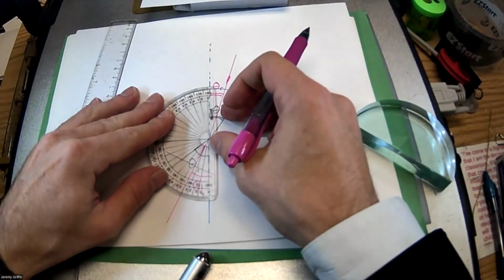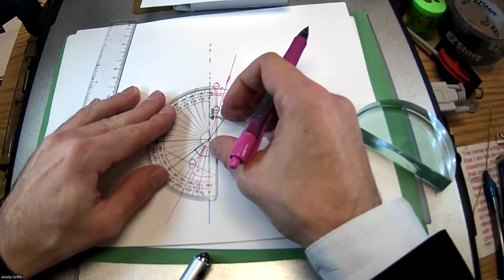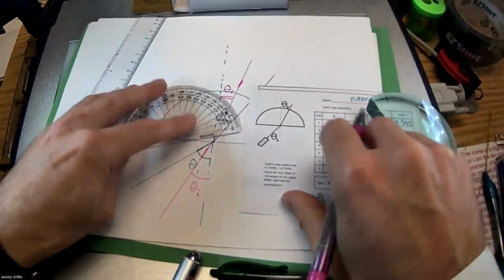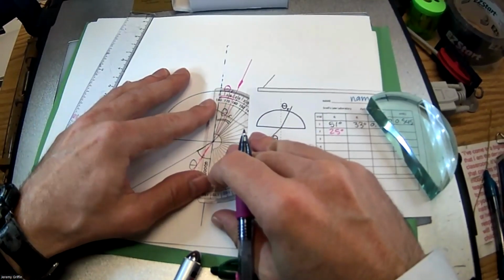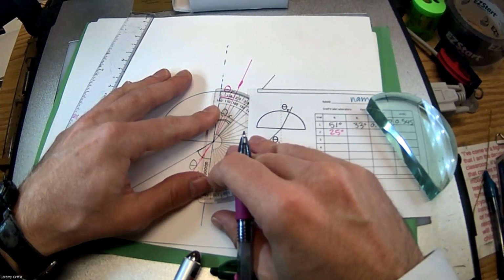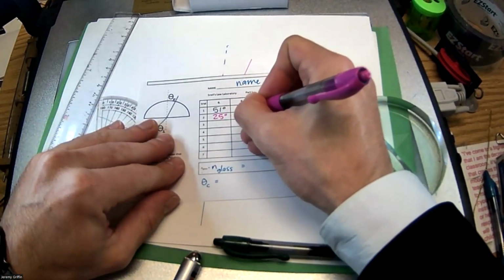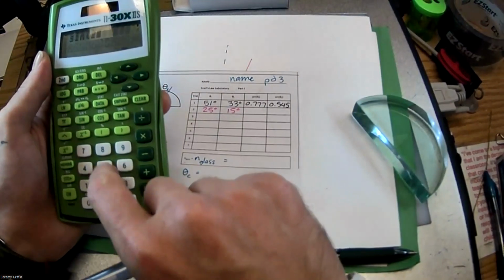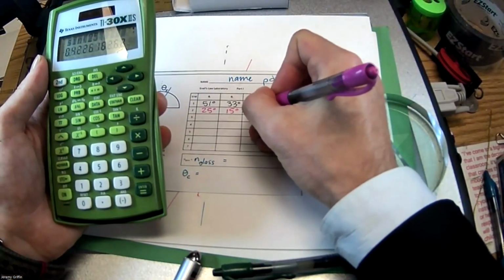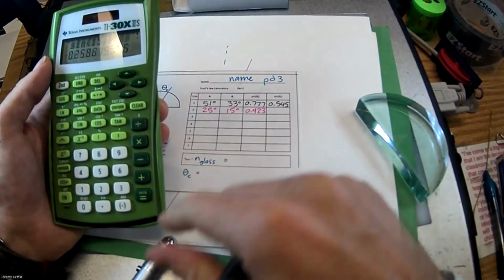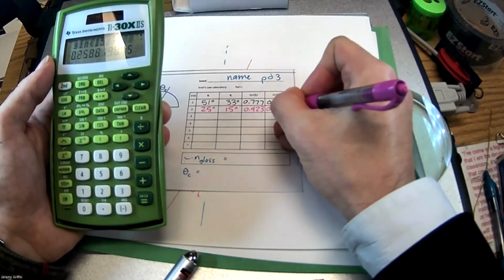This is right, so angle of incidence I've got as call it 25 degrees, I think. 25 degrees. And the refracted angle looks like 15 degrees. What is sine of 25 degrees? It is 0.423. What is sine of 15 degrees? 0.259.